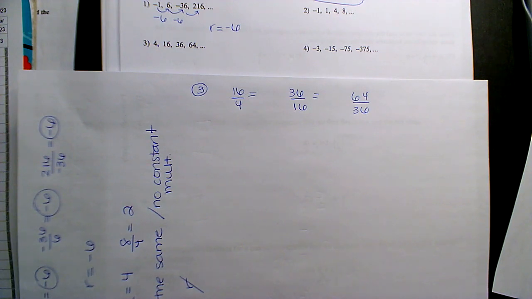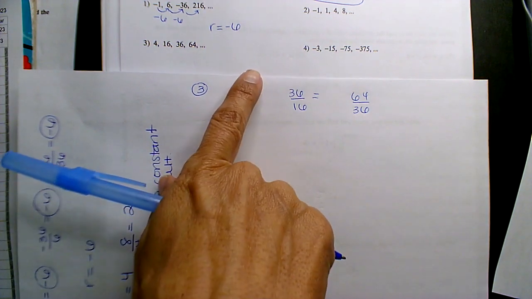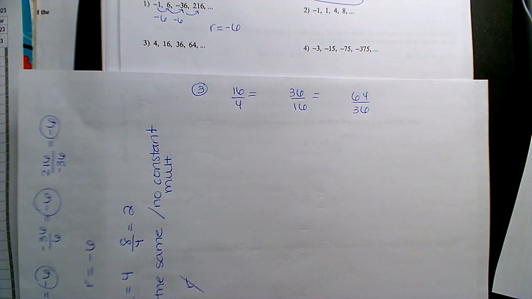But do you see anything with the numbers? It doesn't have a common ratio. So here, let me stop the video, let you guys kind of think about it.